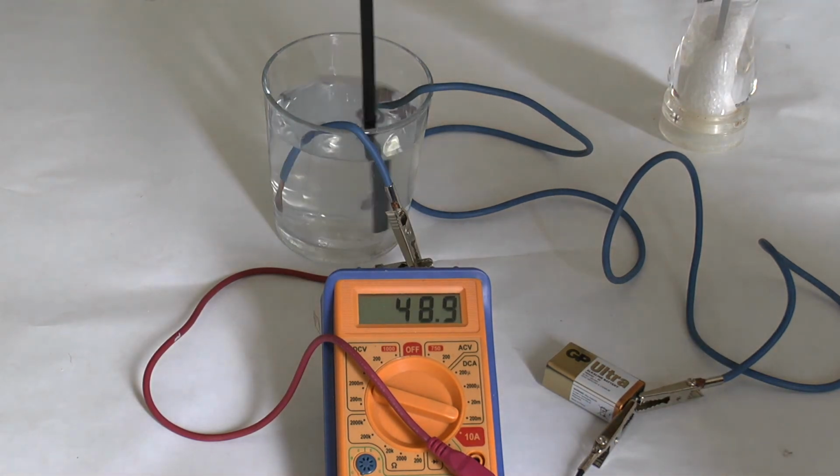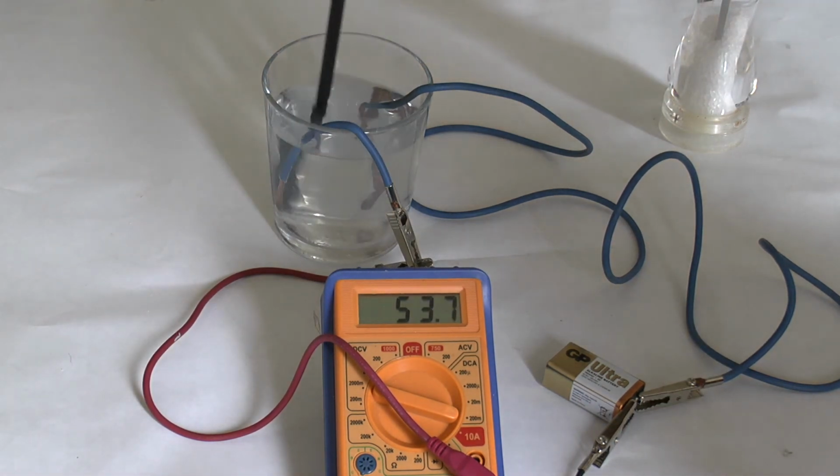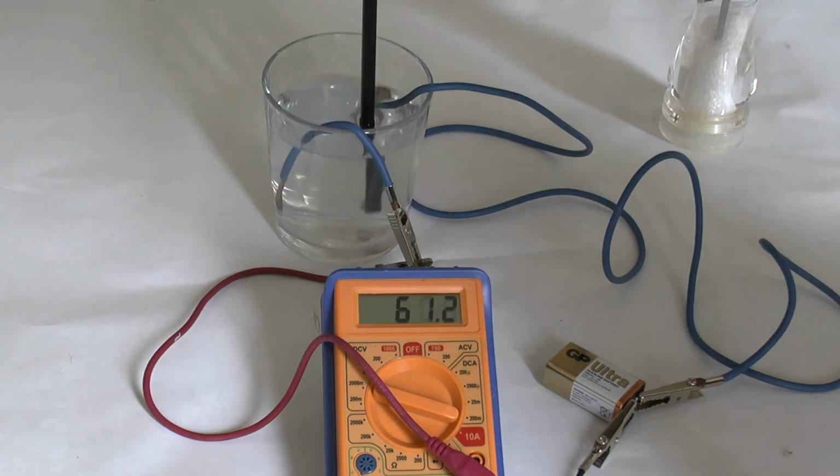As they dissolve, the ions dissociate. The positive ions are attracted to the negative terminal, and the negative ions to the positive terminal. And as you can see, a chemical reaction takes place.